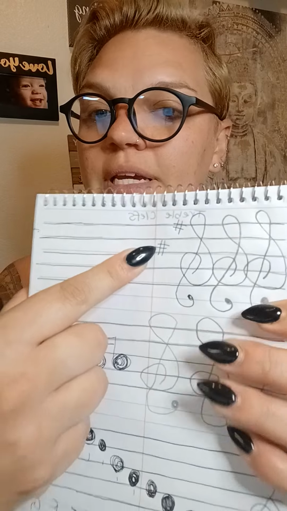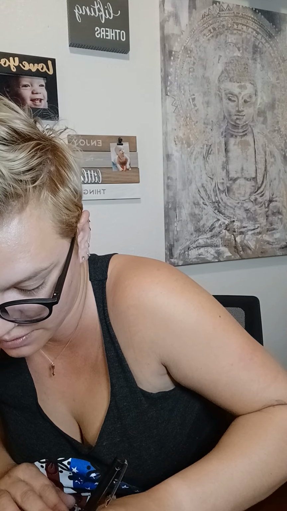So this would be the letter or the note, okay, this third space, 1, 2, 3 spaces up, that's a note, which is C. You see this? Okay. So this would be C sharp.